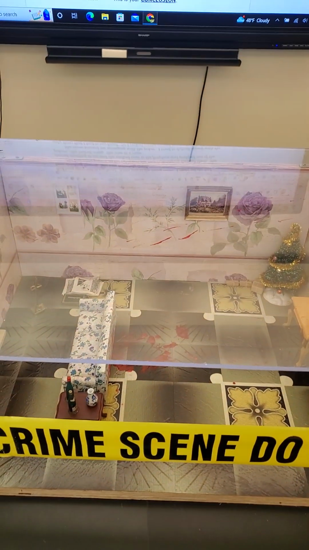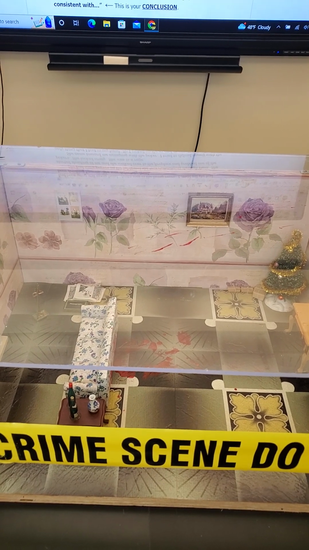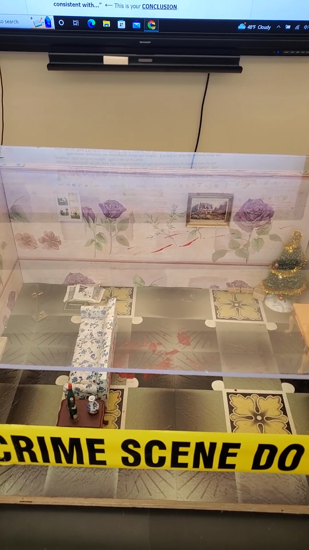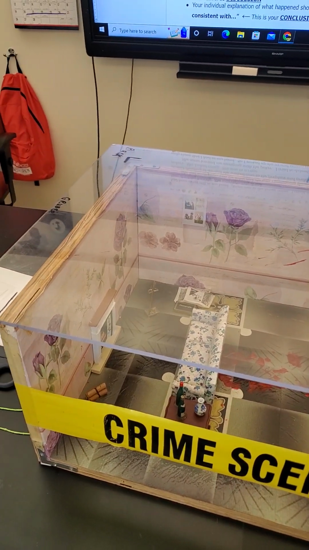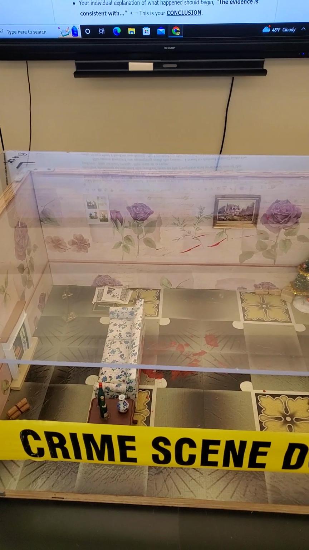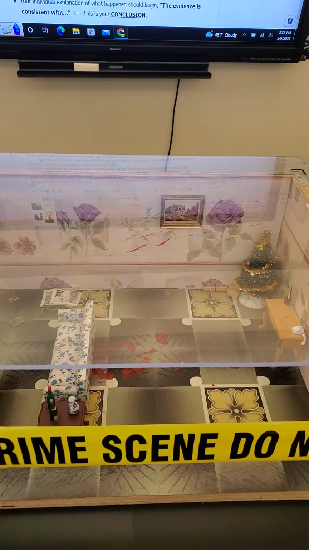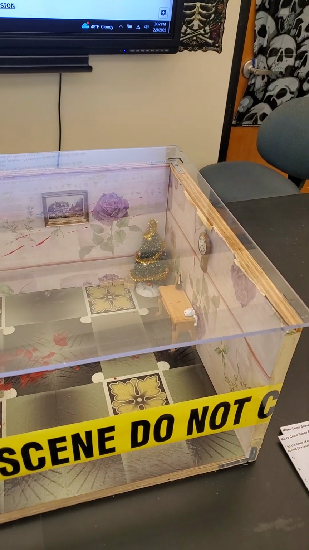We have different spatters on the floor, on the ceiling, on the walls. I'm just going to pan slowly so you can have an idea. So you're going to take photos of all aspects of that room.